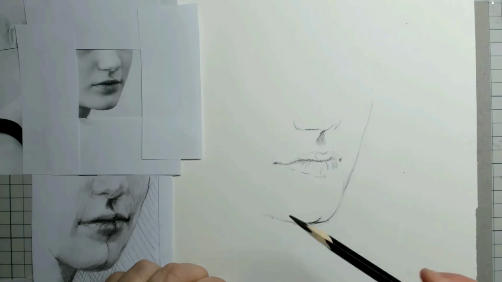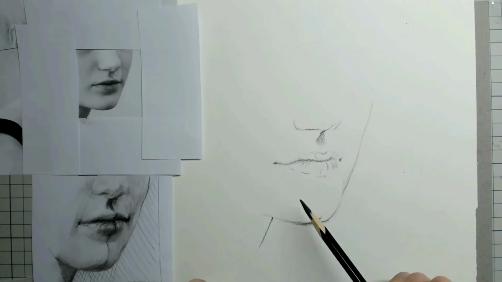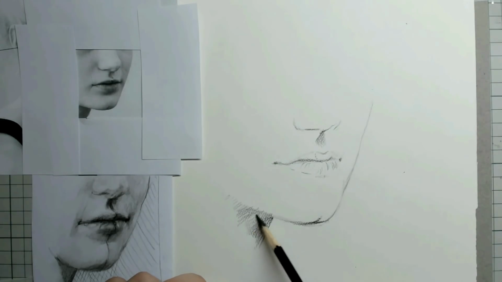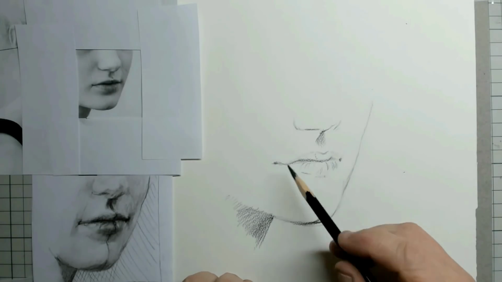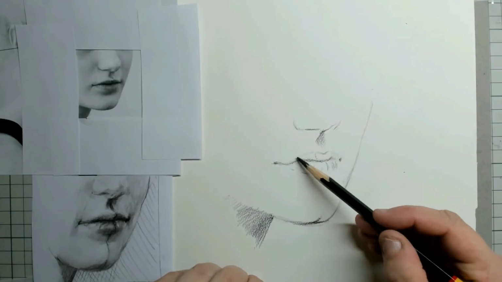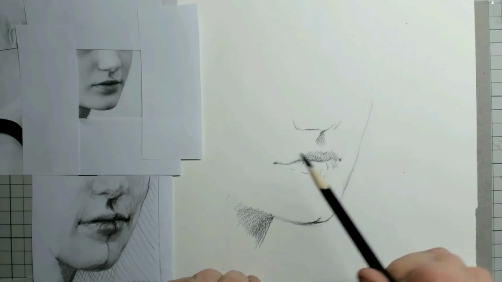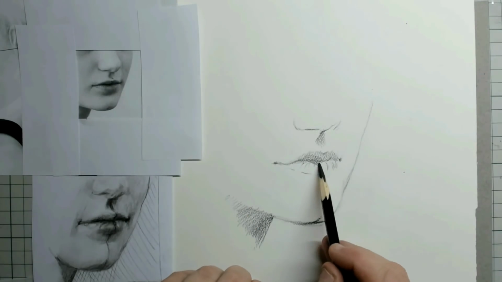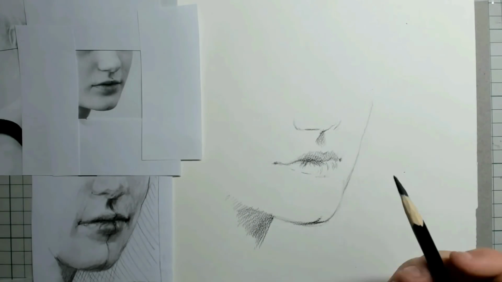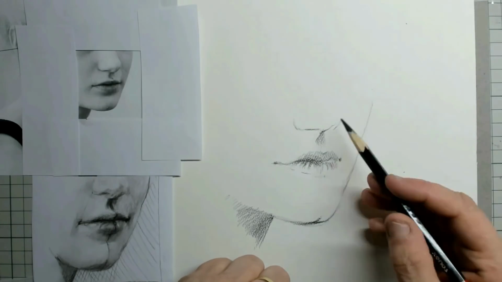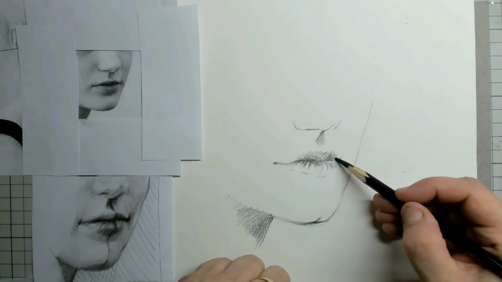Then I drop a line here from the left mouth corner. And then I can see where the part of the neck is. So that's a very, very handy tip too. And then I simply start to put in the pigments into my nose and mouth study, you can call it.